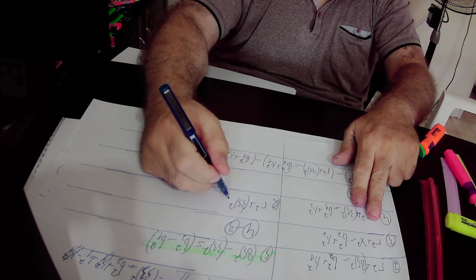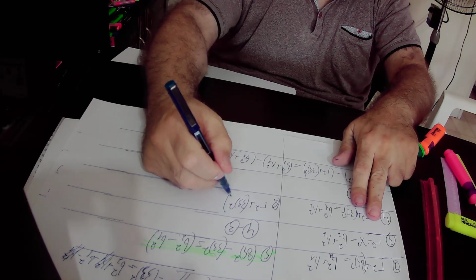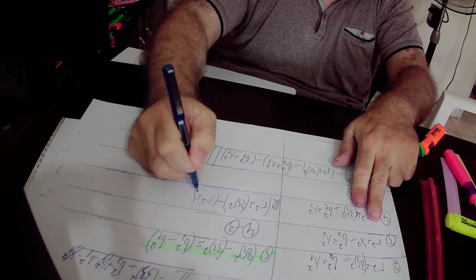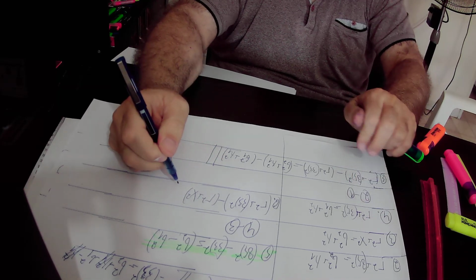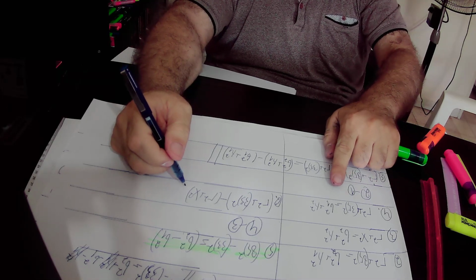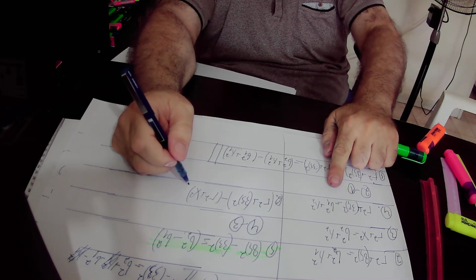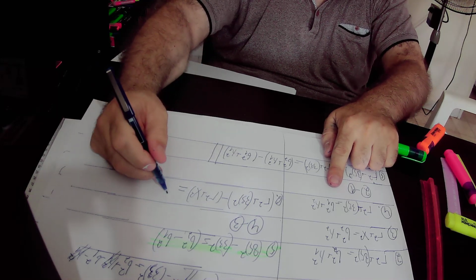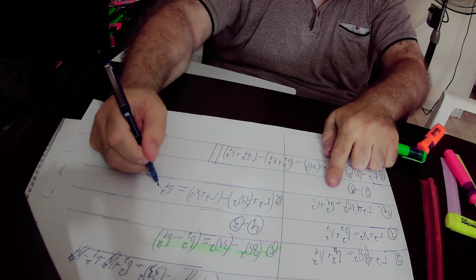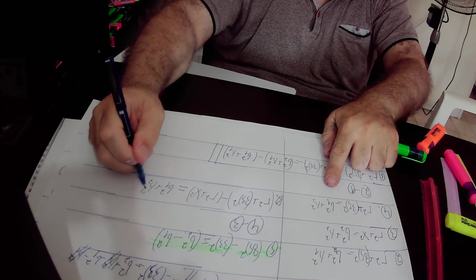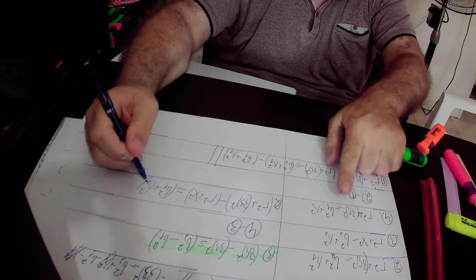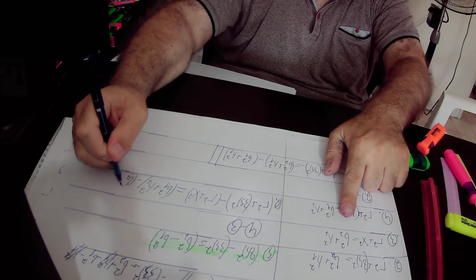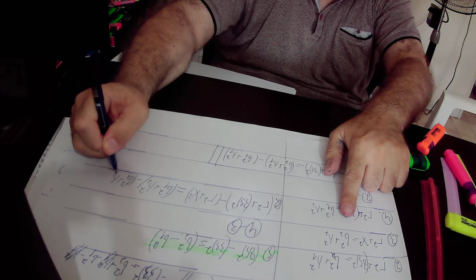In equation number 3 we have minus r squared plus x squared. We finish with this side. Now we get to the other side of equation number 4. In equation number 4, in the other side we have b1 squared plus h2 squared minus equation number 3 we have here minus b2 squared plus h2 squared.